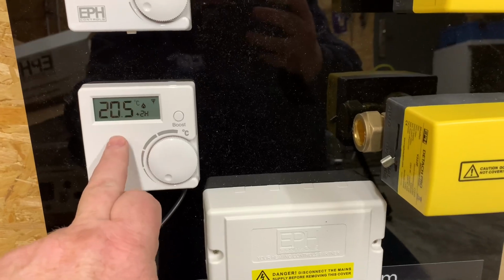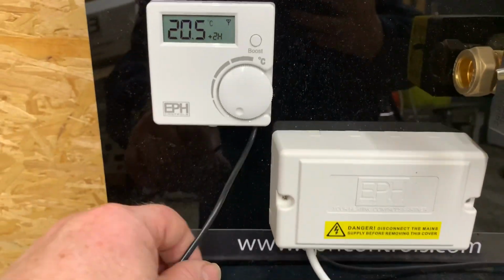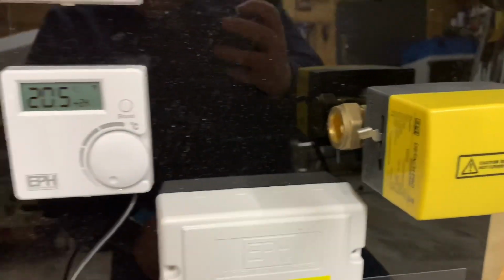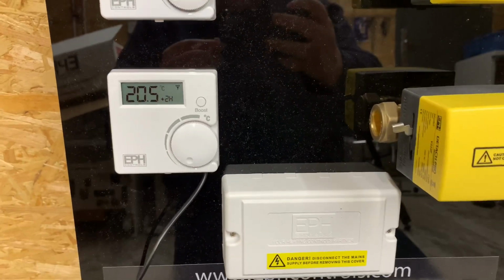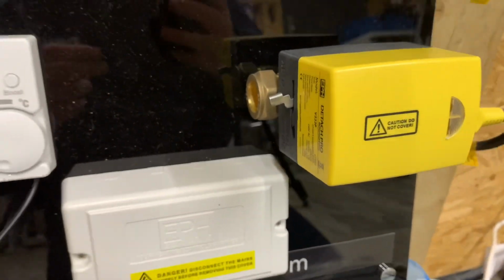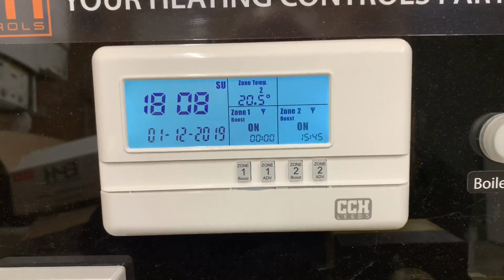This is wireless as well, and so is this. So this is a wireless cylinder stat, so you wouldn't have to get a wire back to the cylinder with that particular control. But yeah, as we're seeing there, that's now gone off. So again, this works exactly the same.